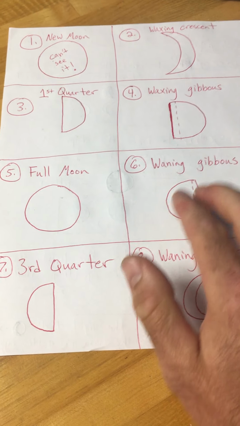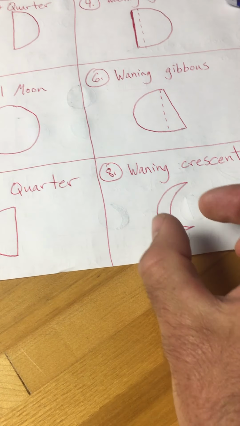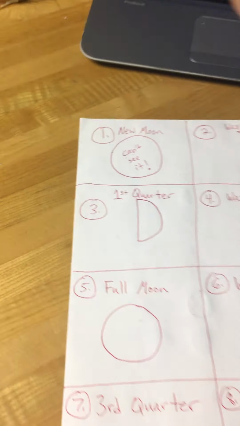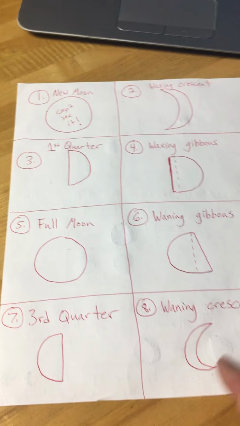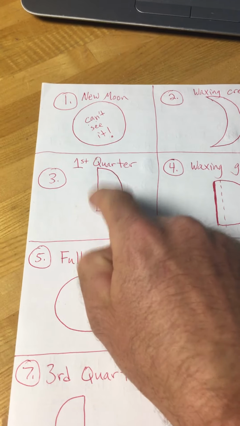Then we start waning. It gets smaller and smaller and smaller until we get back to where we can't see it again at a new moon. Okay, so new moon, waxing crescent, first quarter.